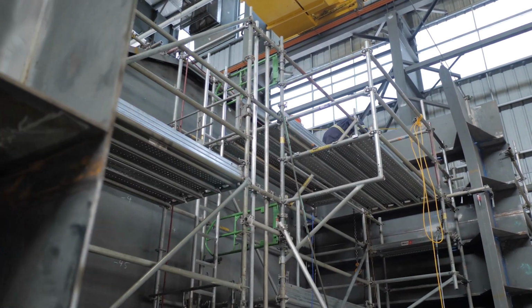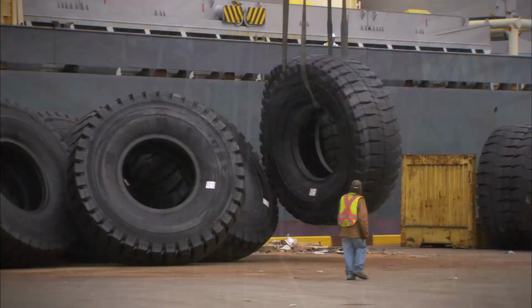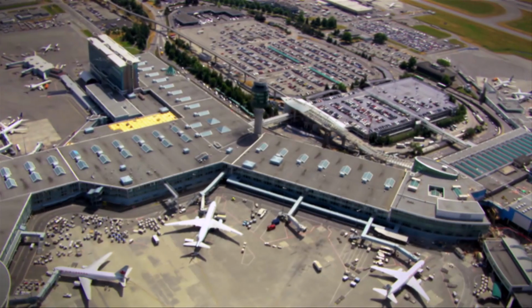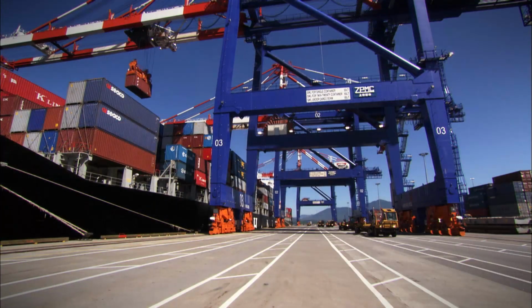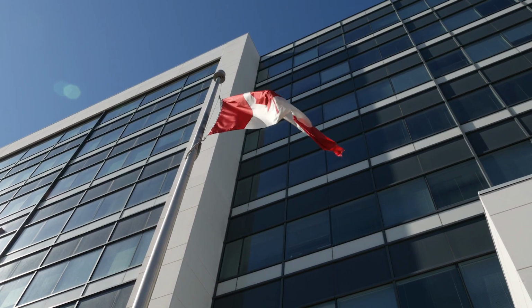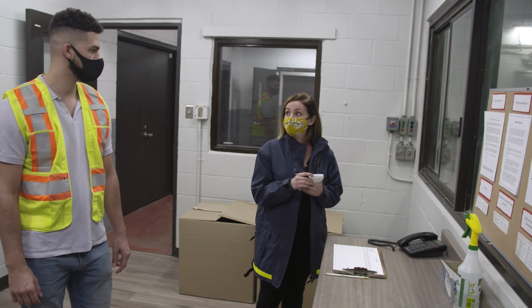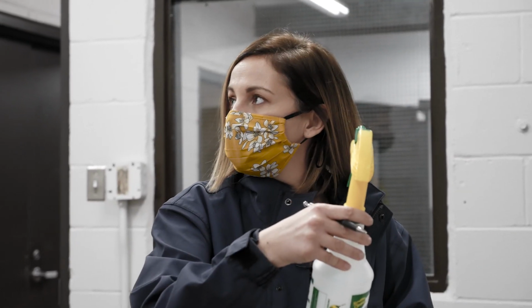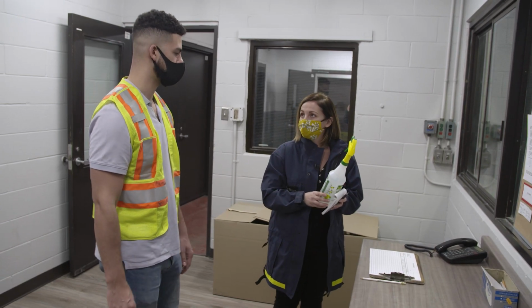Health and safety inspections by the Labor Program help to ensure that federally regulated workplaces comply with the Canada Labor Code and the Canada Occupational Health and Safety Regulations. Inspections are conducted regularly or in response to specific issues and help prevent incidents, injuries, and illnesses.